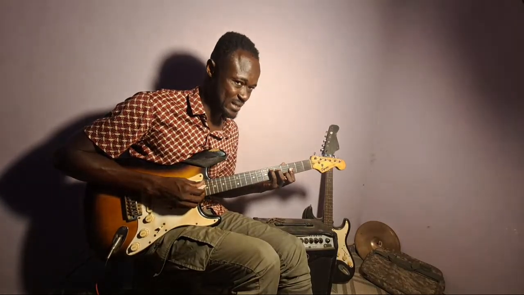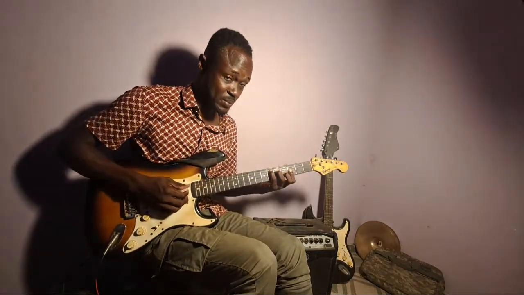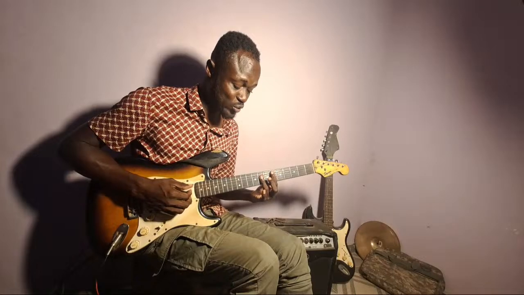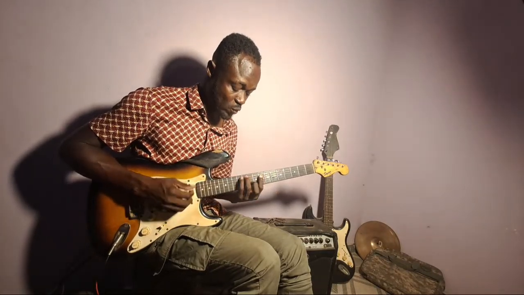So I'm done with it. It's not only this position. This is the C shape. In the next lesson, we will move to the A shape here, then we move to the G shape, then the E shape.